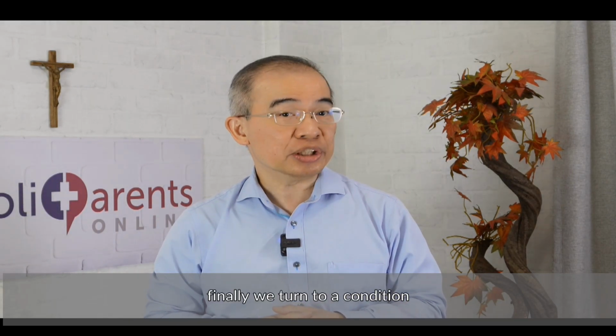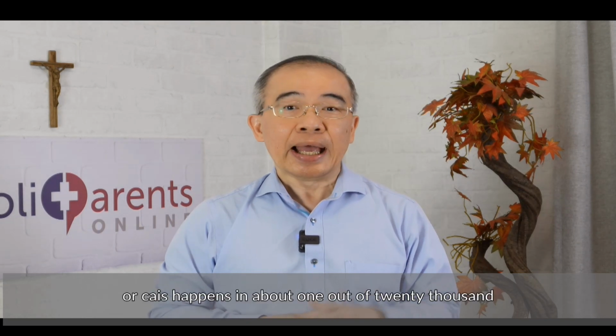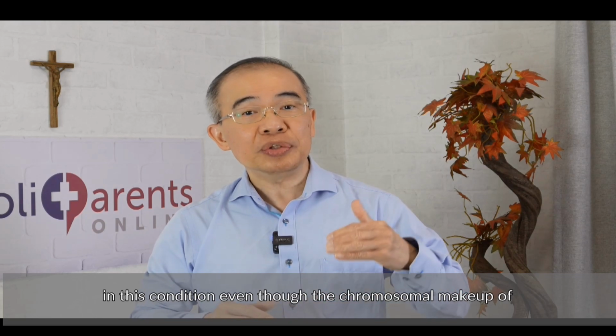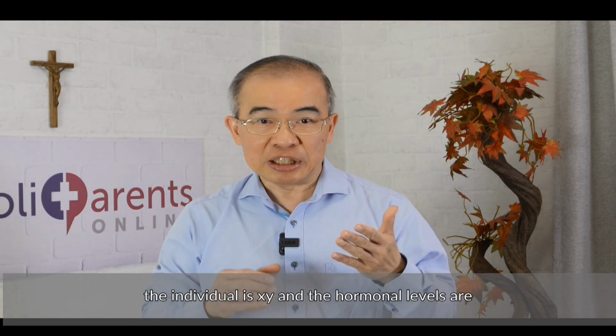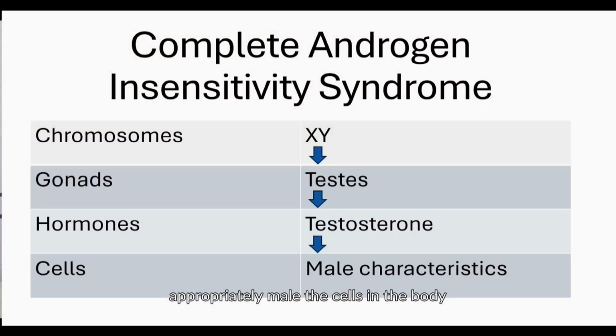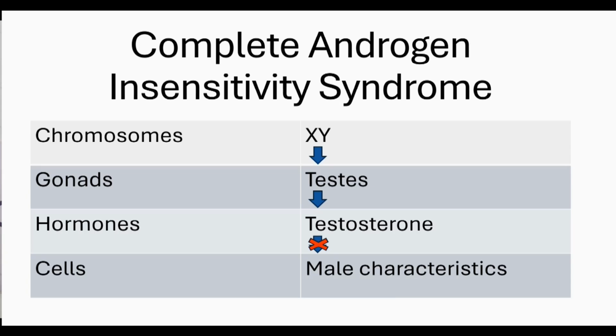Finally, we turn to a condition that can go wrong at the cellular level: complete androgen insensitivity syndrome, or CAIS, happens in about 1 out of 20,000 to 100,000 males. In this condition, even though the chromosomal makeup of the individual is XY and the hormonal levels are appropriately male, the cells in the body are insensitive to these male hormones. When this happens, the cells do not respond to the male hormones as they should.